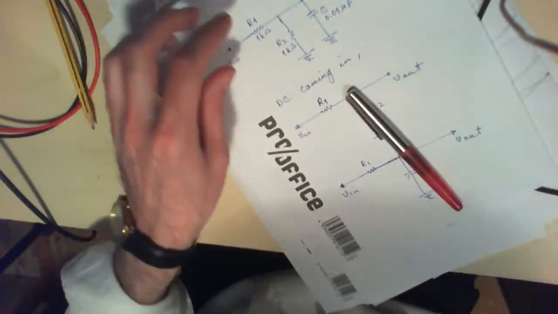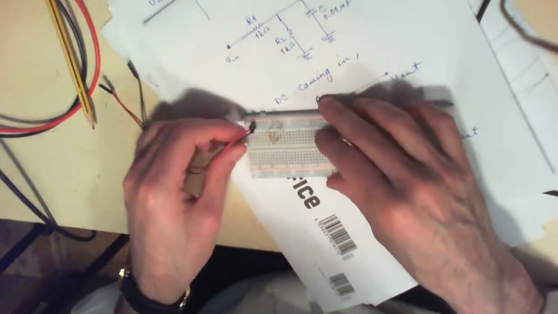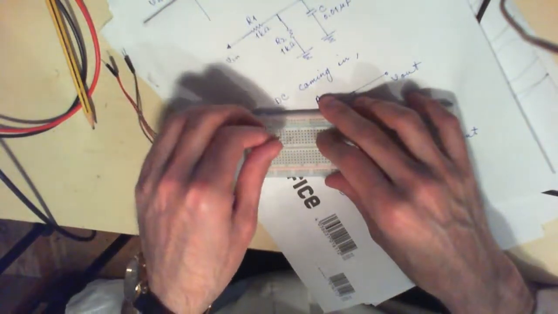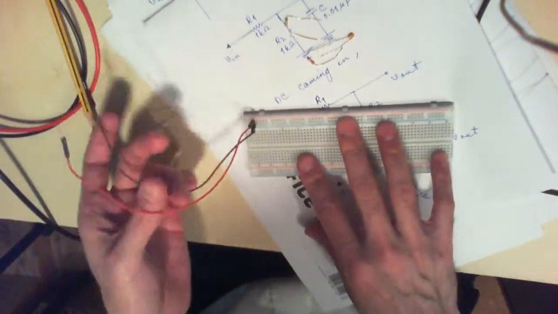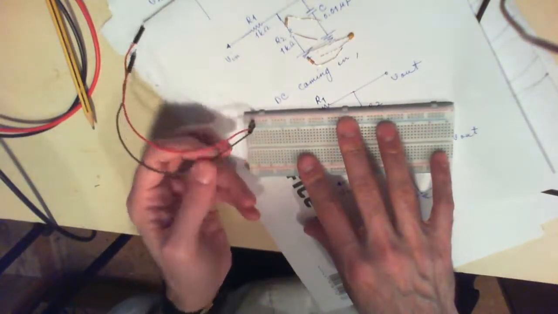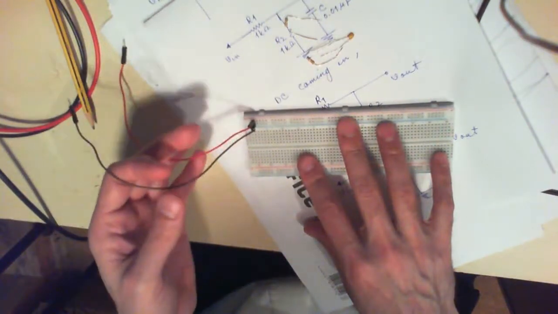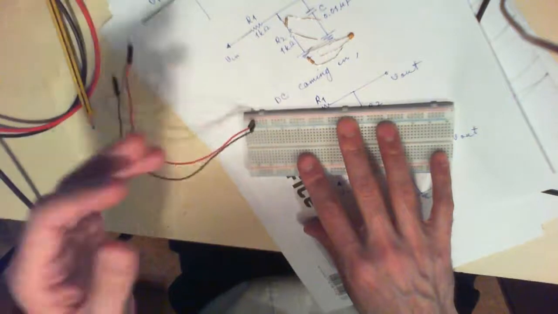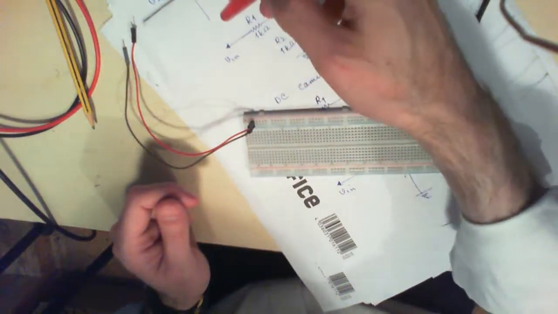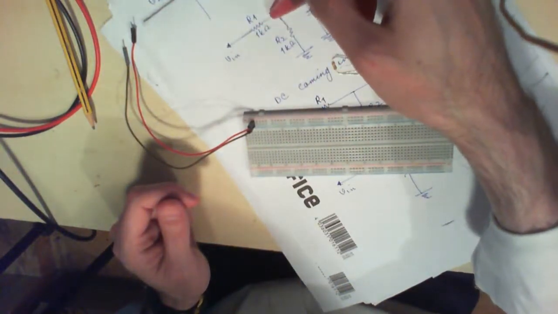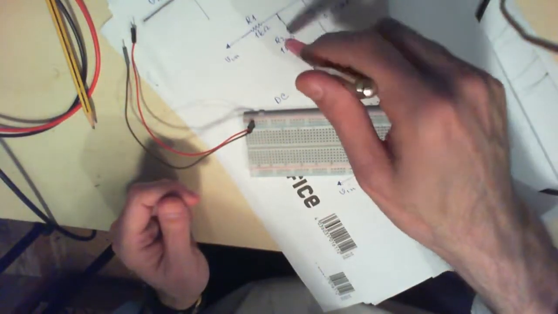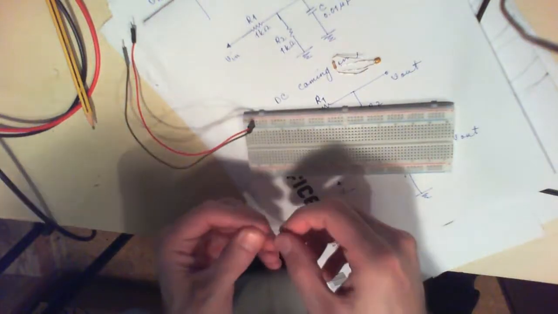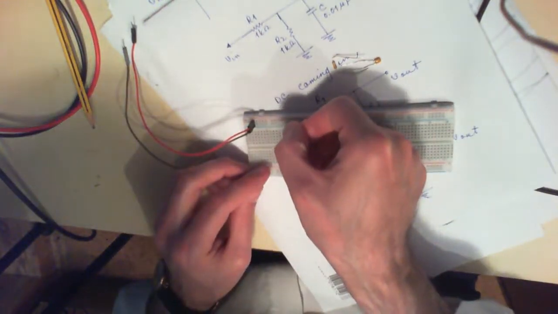To build this circuit, I have these two 1 kilo ohm resistors, and I have this capacitor, and this is the positive and negative rail input voltage over here. As you can see, the input voltage goes through a 1 kilo ohm resistor and then is connected to these two components, and these two components go to ground. So I connect this to the positive rail.